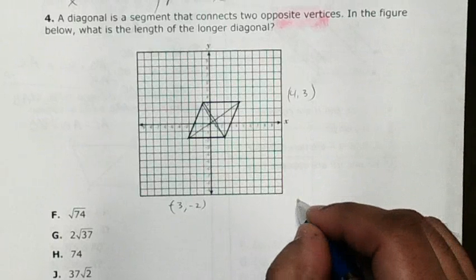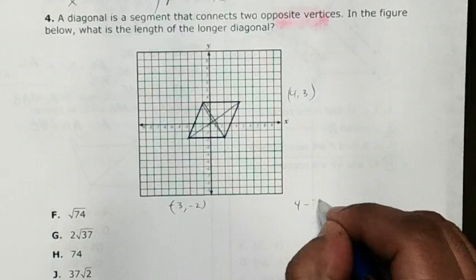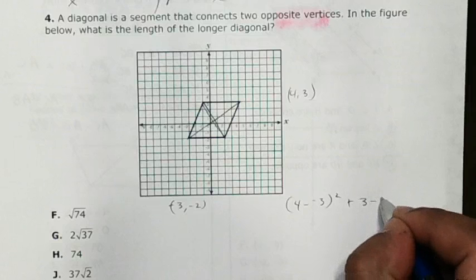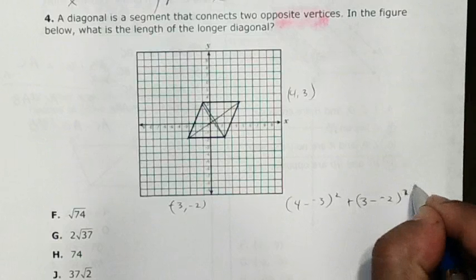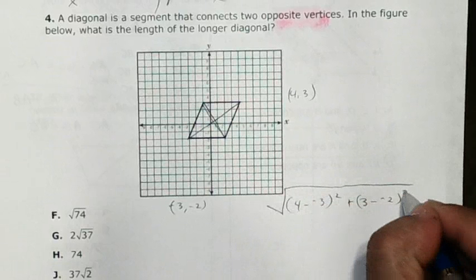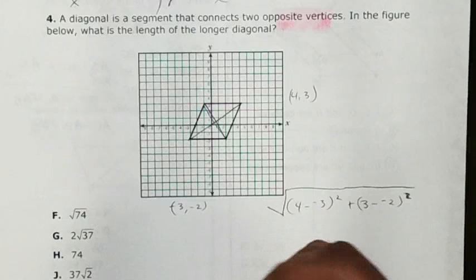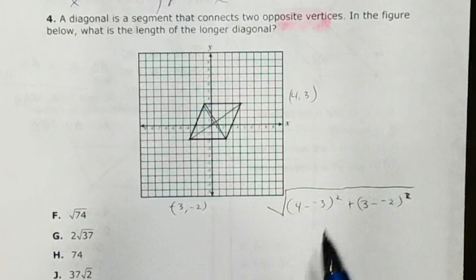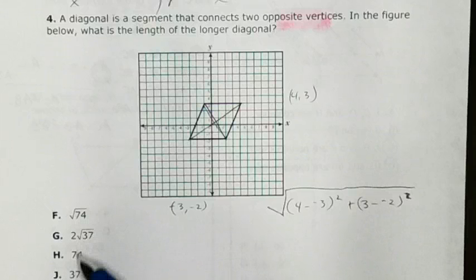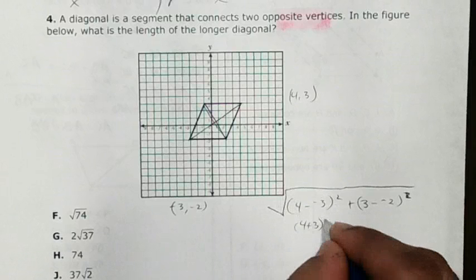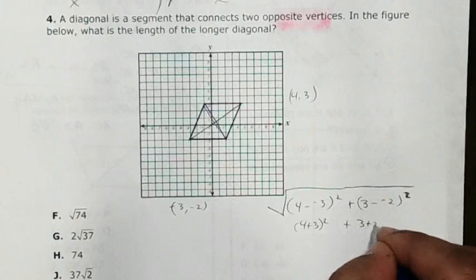So that's going to be 4 minus -3 squared plus 3 minus -2 squared. Now, if these answer choices were in decimals, then I would just put this in the calculator and solve it that way. But since I have these simplified radicals, I have to go ahead and work this out this way. 4 plus 3 squared, 3 plus 2 squared.